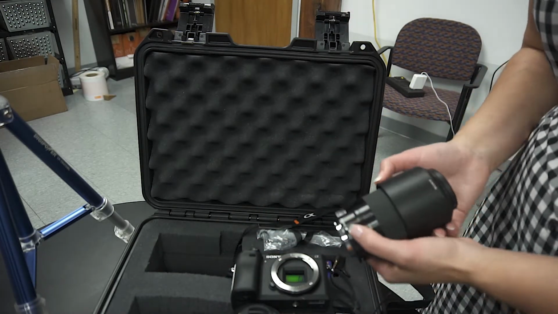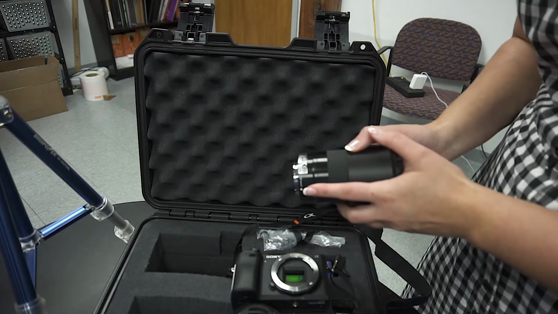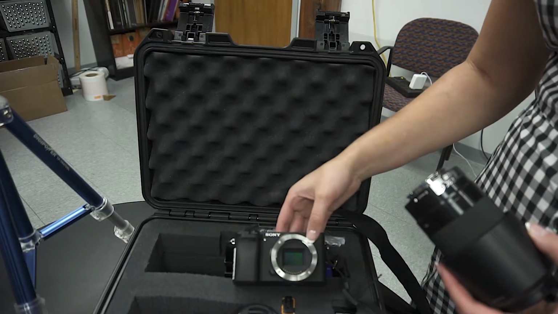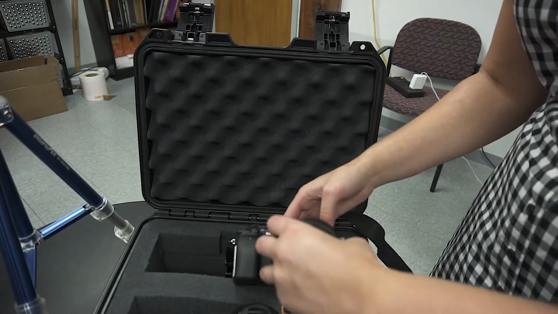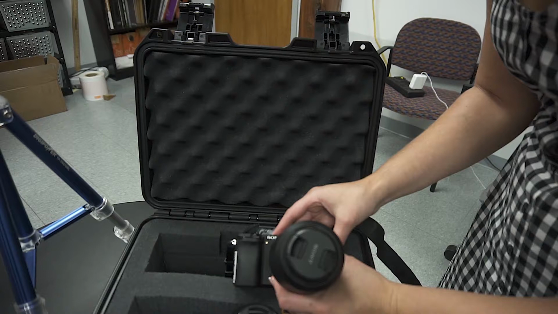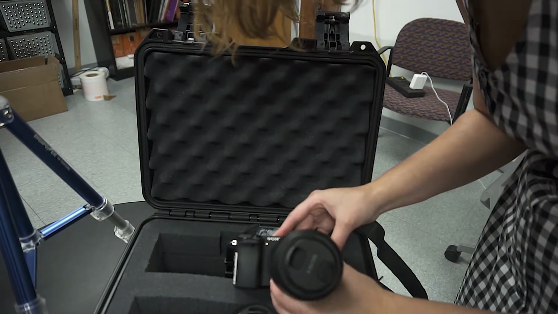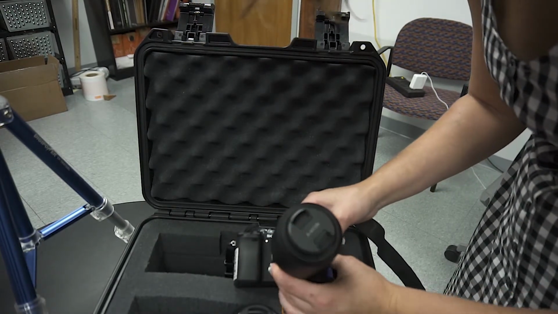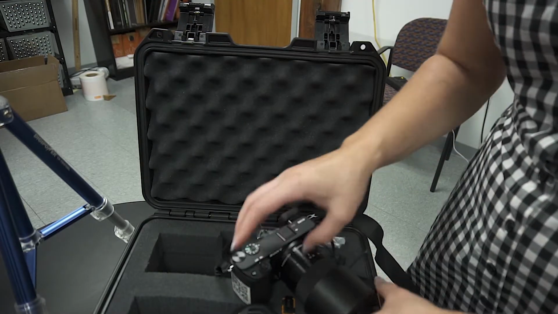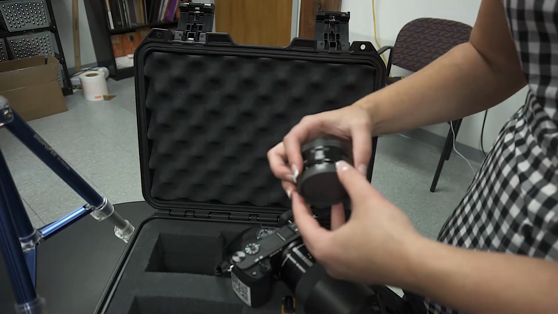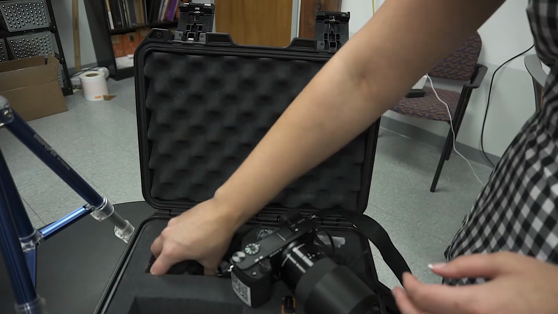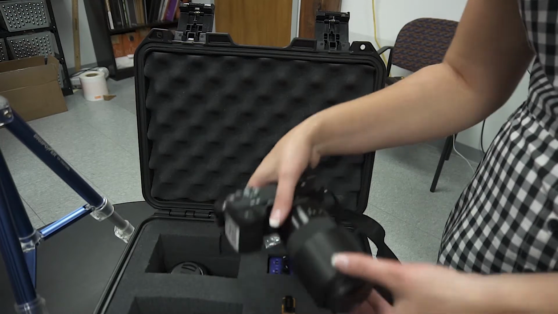Make sure the white dots line up when you connect it to your camera. In one swift motion, twist until you hear a click on the camera. That will tell you that the lens has been properly connected. And now you're set to use your telephoto lens.